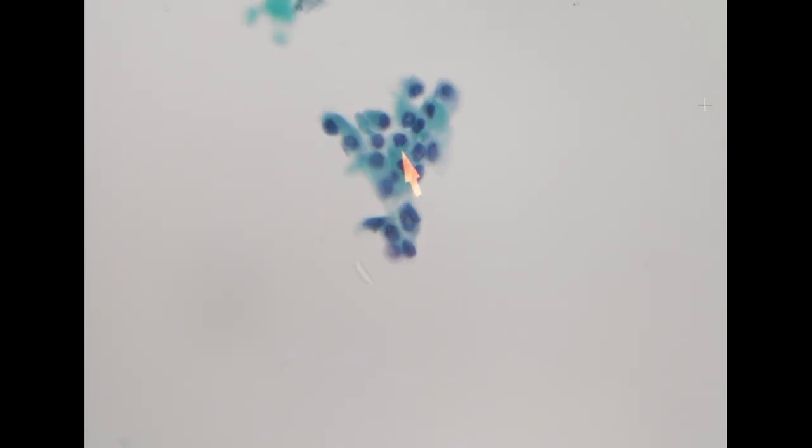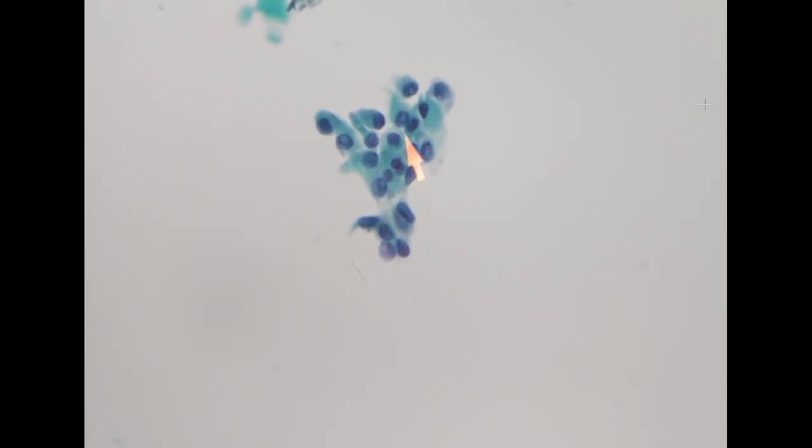So on low power, it can be compatible with benign follicular nodular disease. However, when we go to high power, we see most of these follicular cells have nuclear features of papillary thyroid carcinoma, and you can see that the pseudoinclusion is very apparent in these cell clusters.